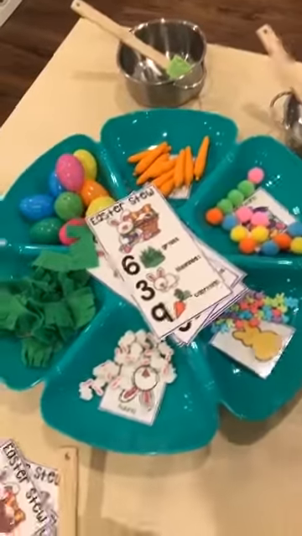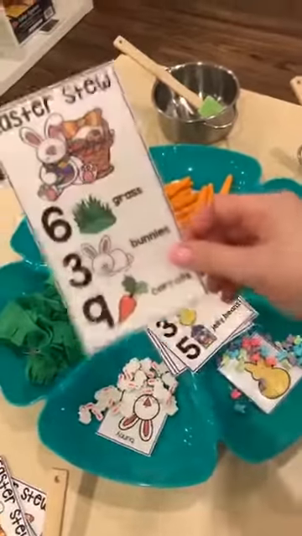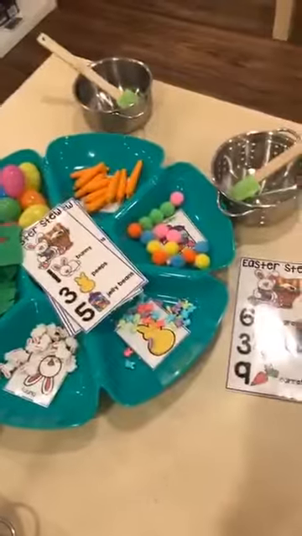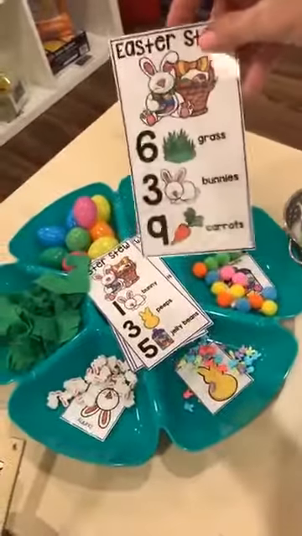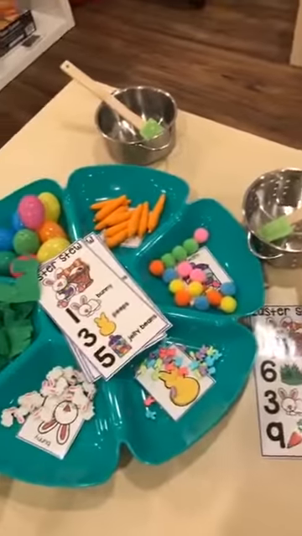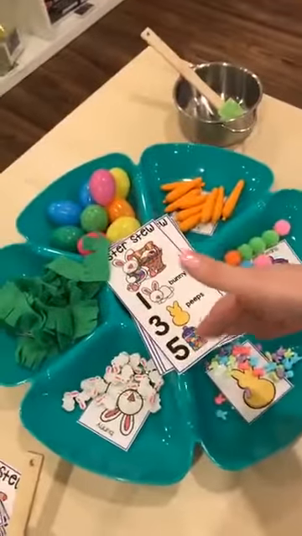I am working on getting that done, but you know how it goes. We're busy in preschool. So what happens is they pick a card, and then they just count out each thing. They would count out 6 pieces of grass, 3 bunnies, and 9 carrots, put it in their bowl, and then there's a song that goes with it, and then they stir it, and then they put it back in. So they're sorting as they're putting it back in.